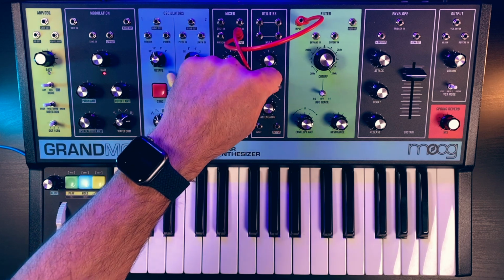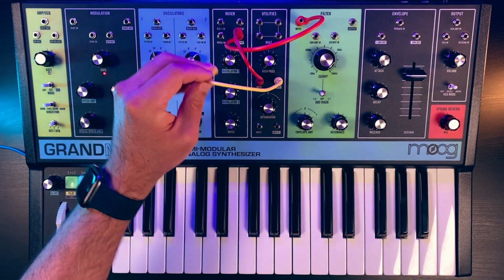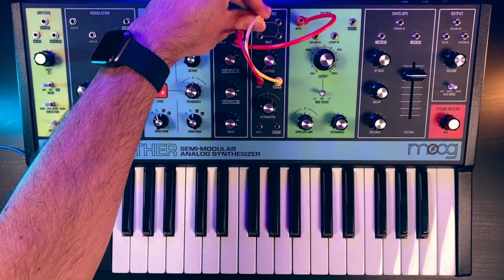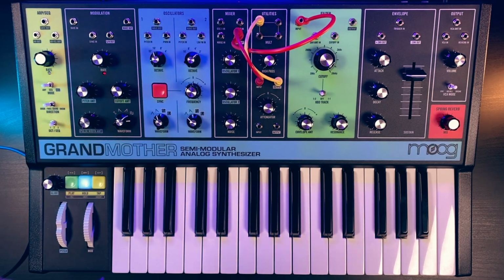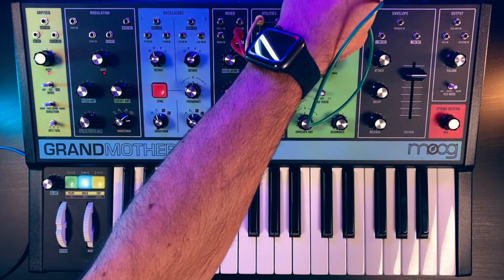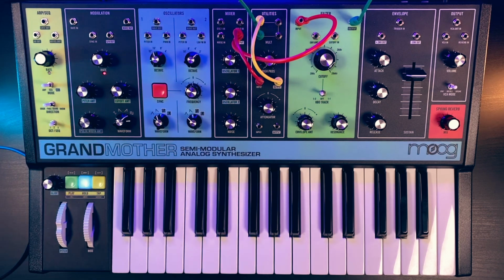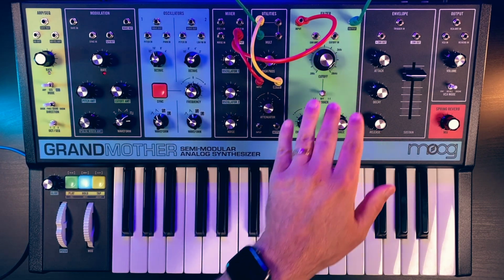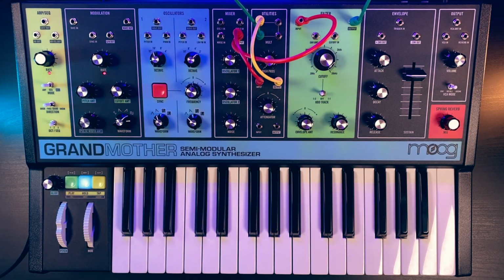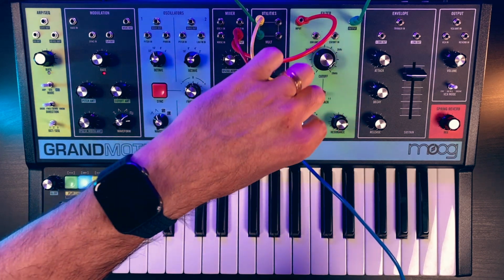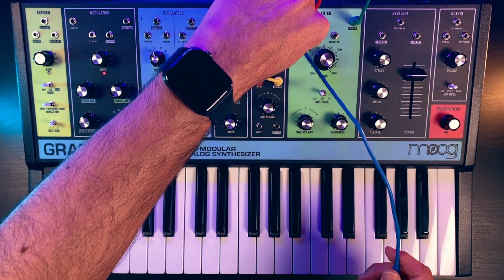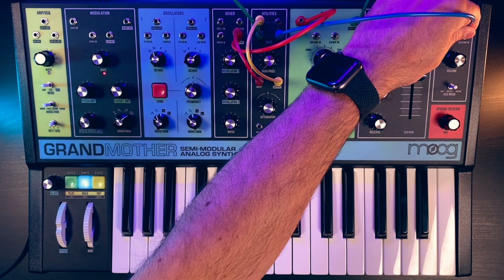I will then get the output of my high pass filter into my multi-utility here to mix the signal, and I'll do the same with my low pass filter. So now we are summing the result of a low pass filter and a high pass filter in parallel, and this resulting parallel filter signal is what we want to send into our VCA.